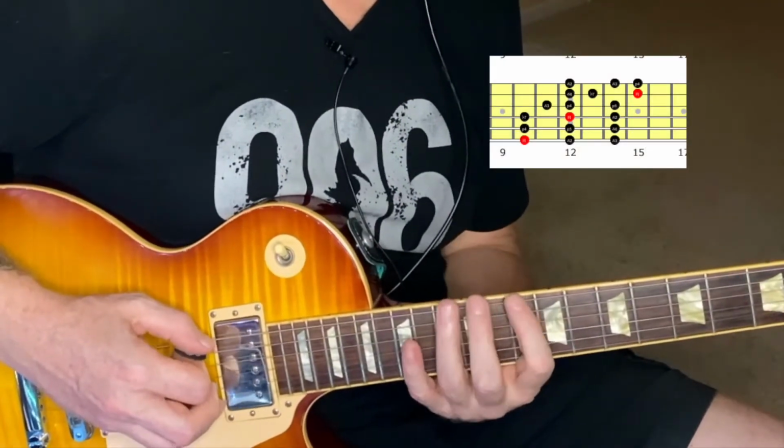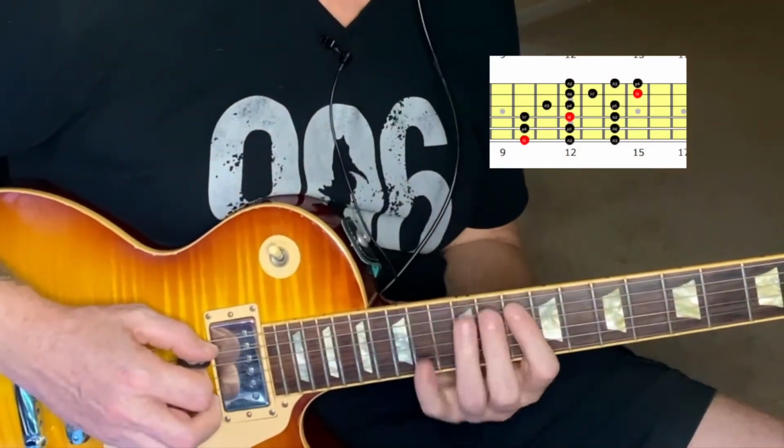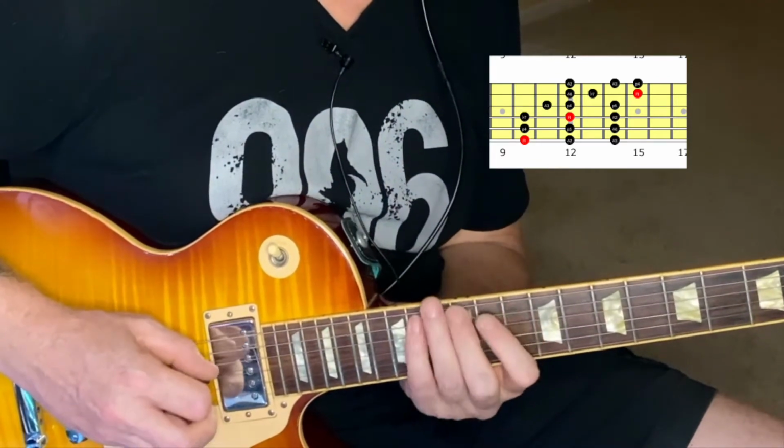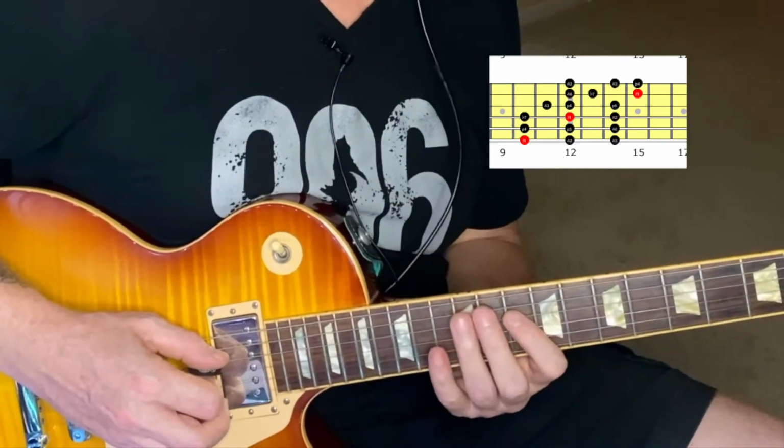Let's look at the 5th shape here. This is starting from the D note. This is going to have 2 whole steps on the low E string. The same thing on the A string. And the same thing on the D string. So that's pretty convenient.